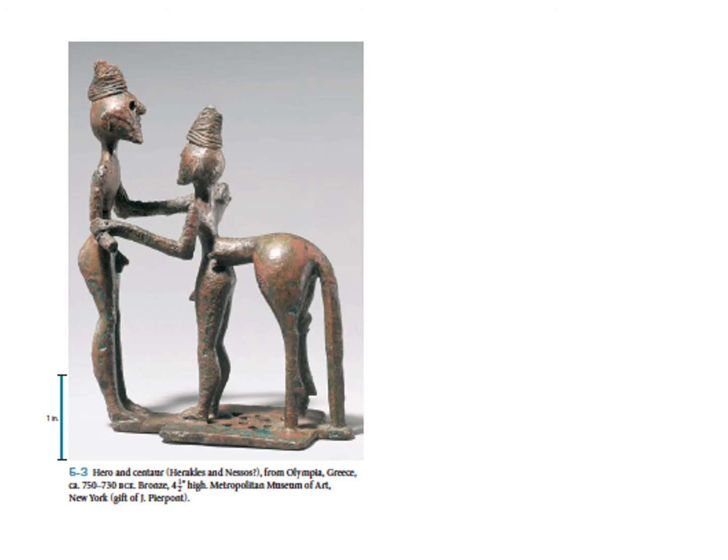It's very small. It's only about 4.5 inches high. I mean, if you think about how big 6 inches is, it's not very big. So a little bit shorter than that. So the man who's standing there represents Hercules. He's fighting with the centaur.